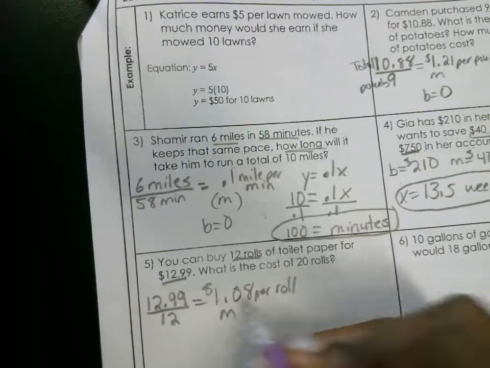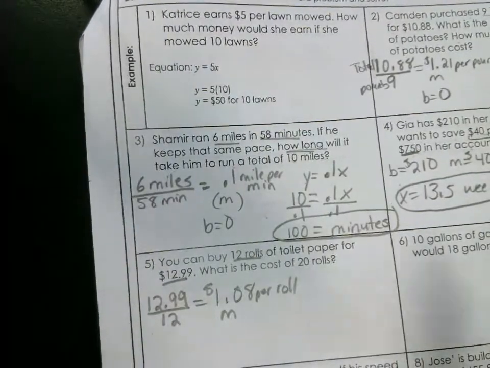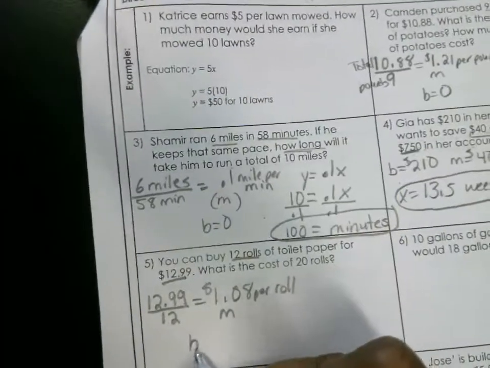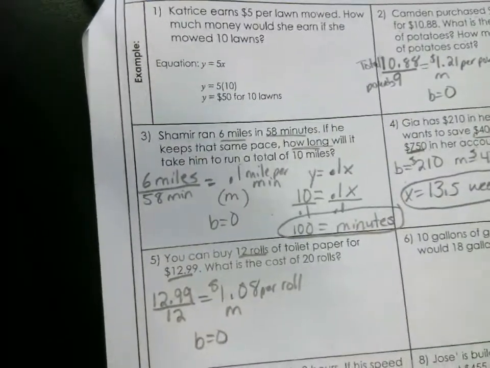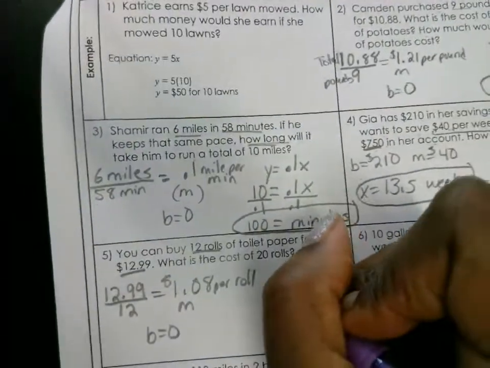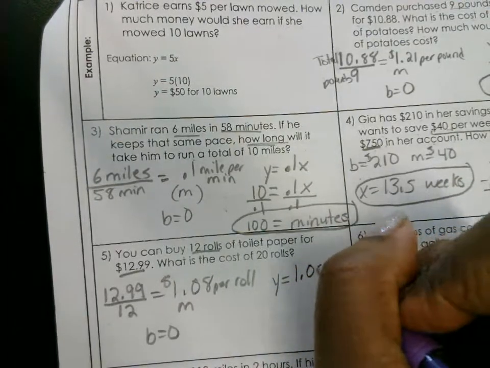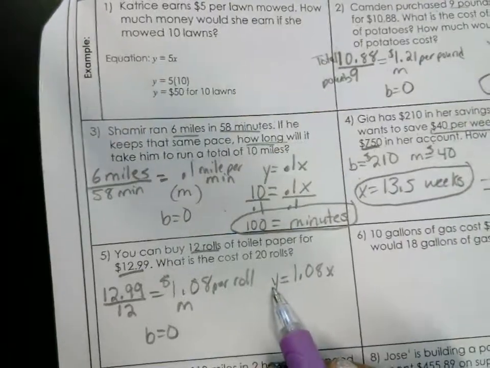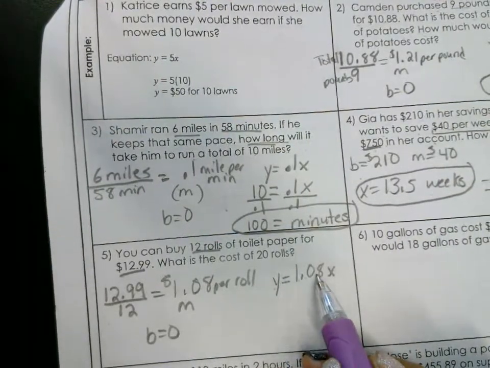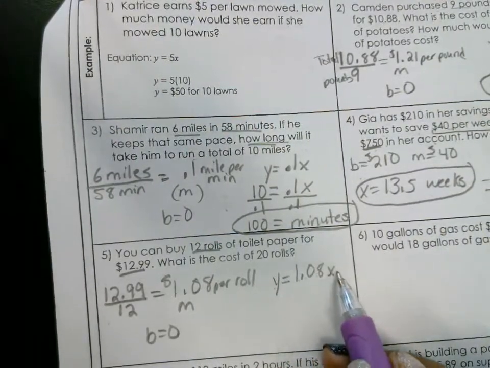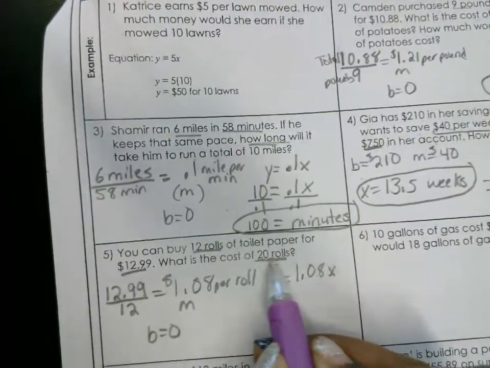Remember, this is my slope. That's my m. My b, there's no starting amount. You don't see one, so it's 0. So the equation here is going to be y is equal to $1.08x. So the total is $1.08 times the number of rolls. Okay, so the number of rolls is 20.